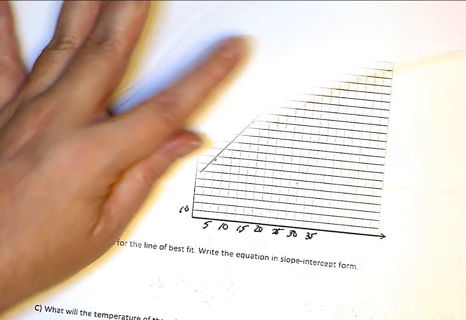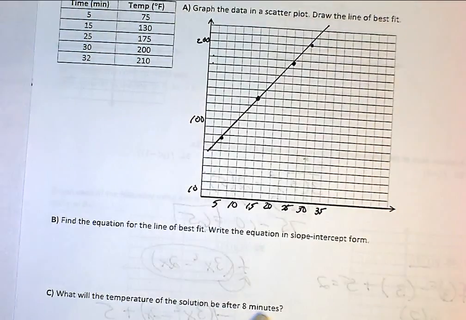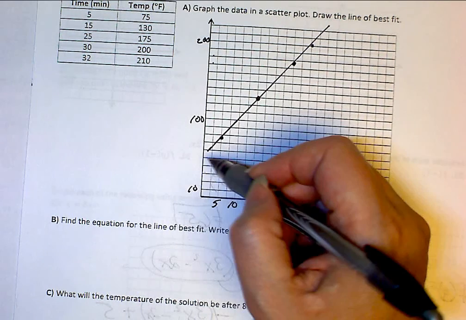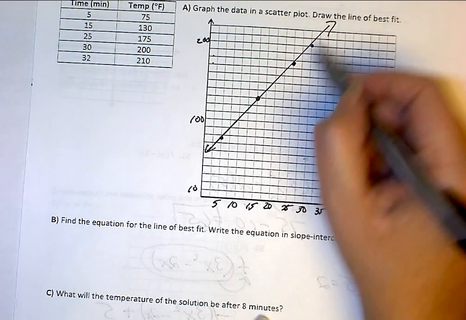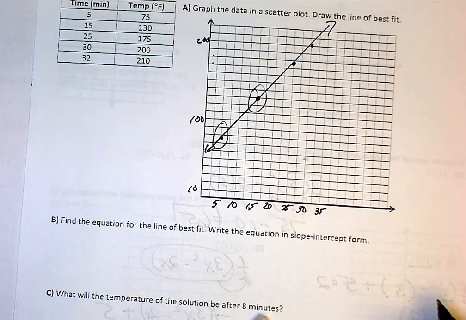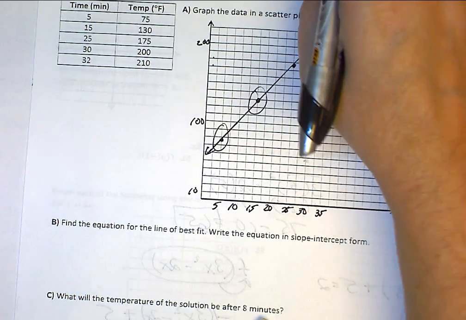Okay. All right. So now what I have is I'm going to take these 2 points and use them. And now it's going to look just like 34, how you would do 34.